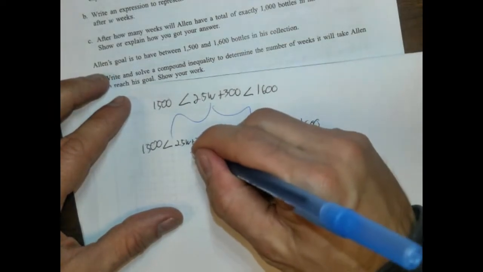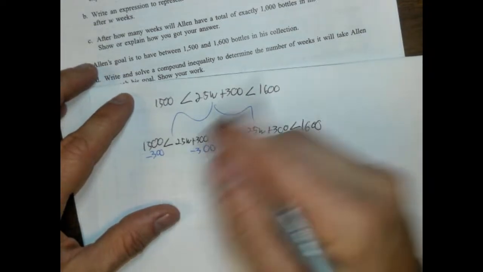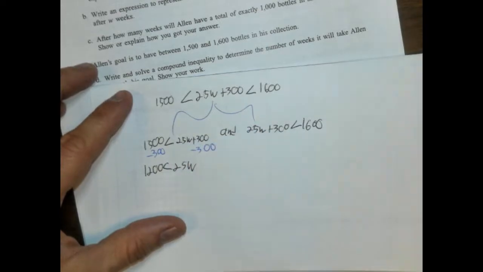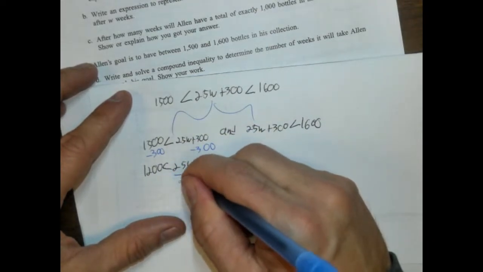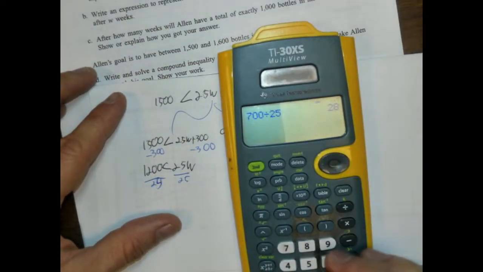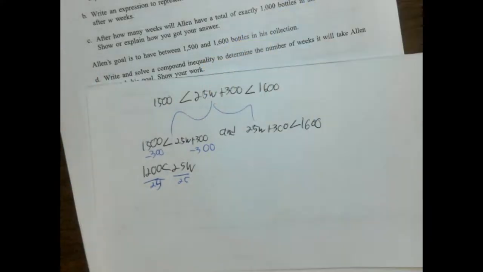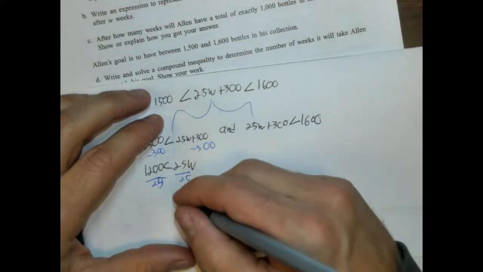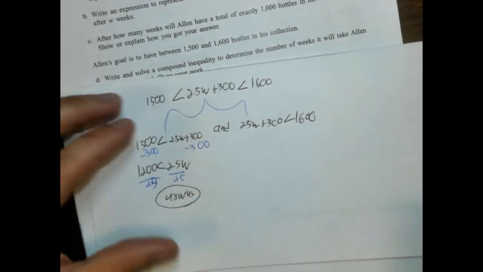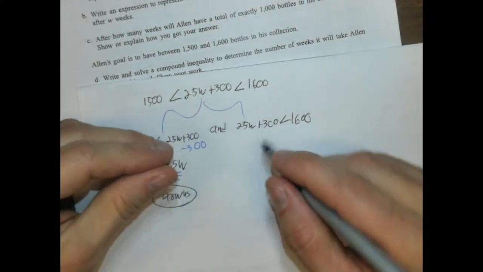Alright, so minus 300. 1,500 minus 300 would be 1,200. This is less than 25W. Divide by our coefficient. 1,200 divided by 25 is 48, so 48 weeks. And let's see here.